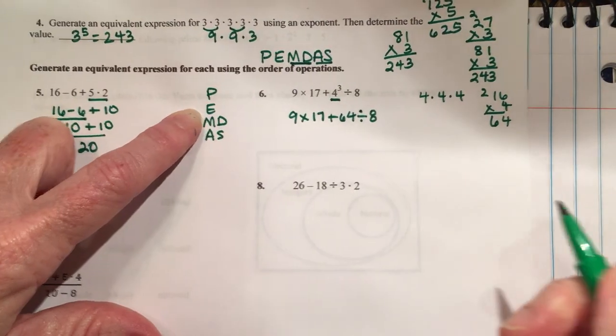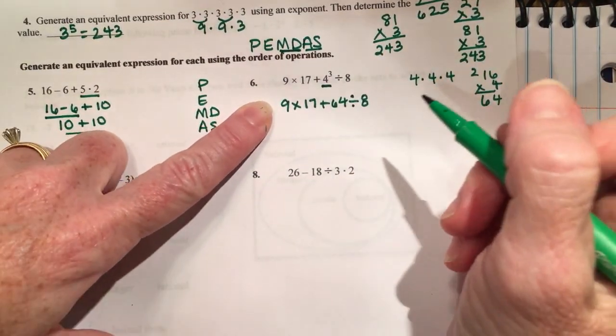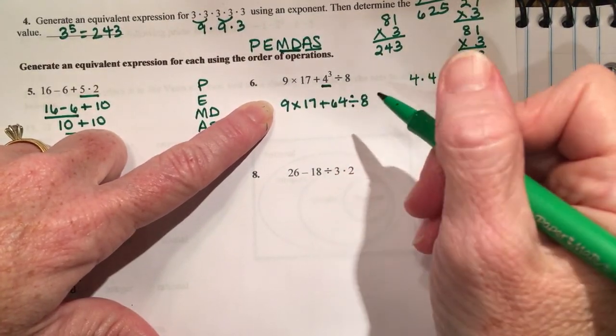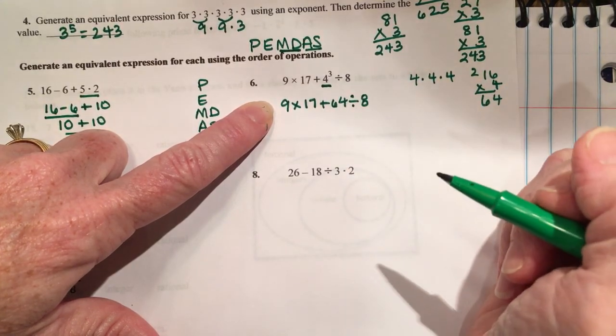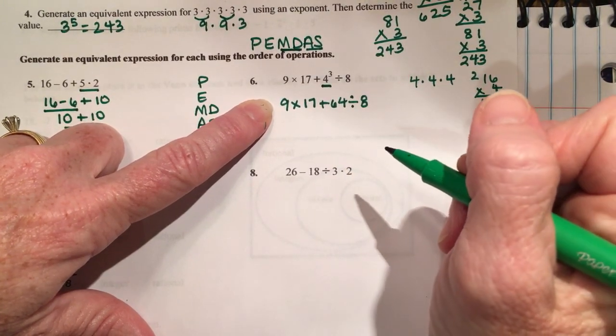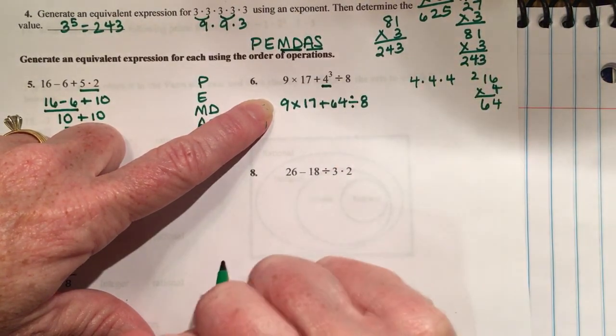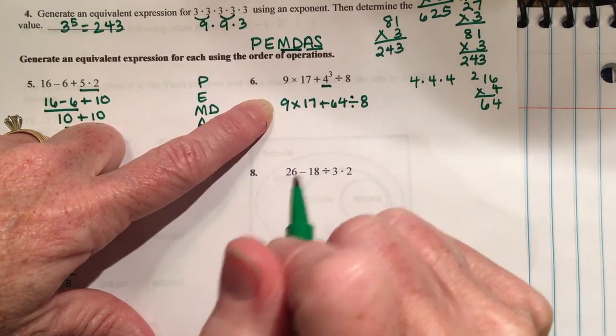Notice nothing else changed. I rewrote the entire problem. I promise you it is easier to just keep rewriting and not make mistakes than try to skip steps and mess up on simple things. So do it. Take the time to do it.